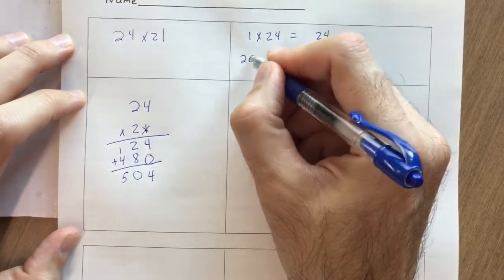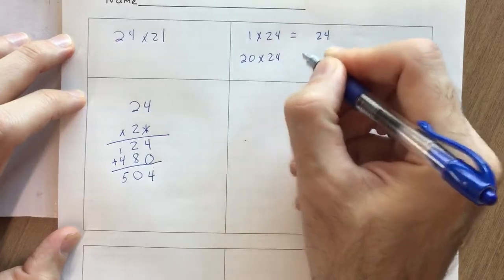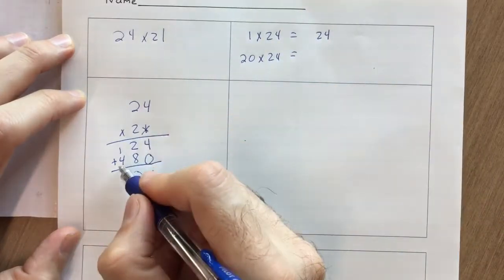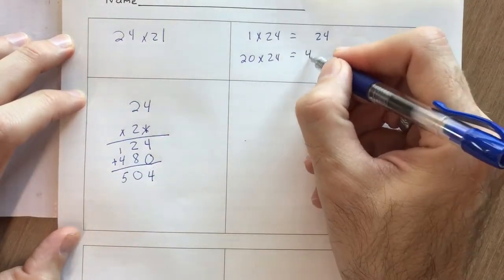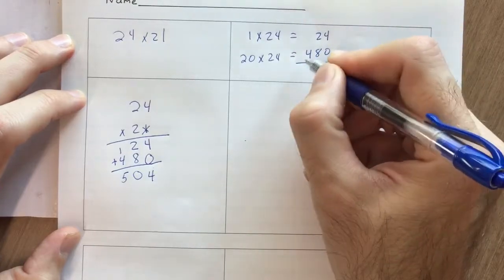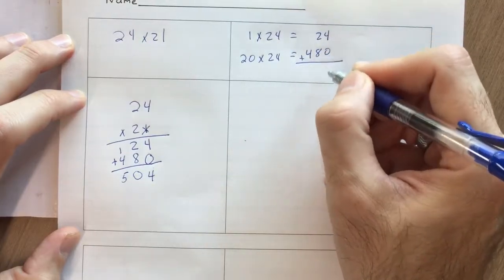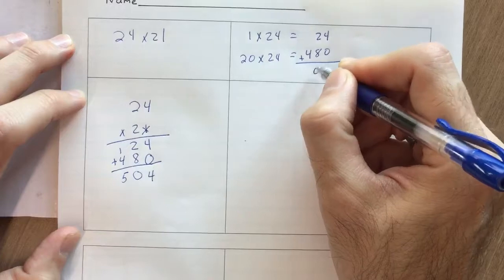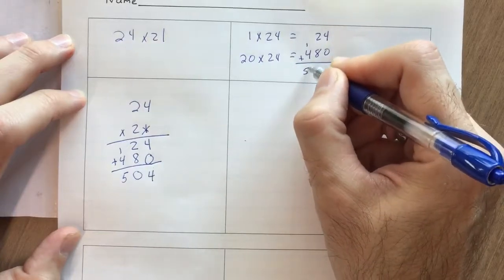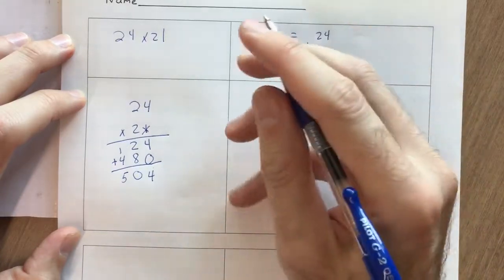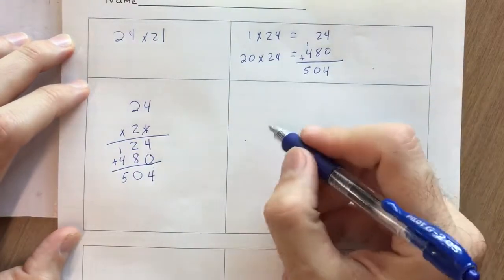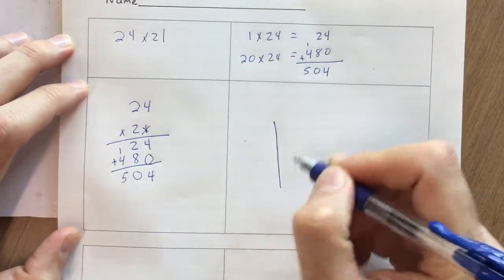So it's like saying 20 times 24. And that equaled 480. And then I add these together. 4 and 0, 8 and 2, carry my 1, and 5. 504.